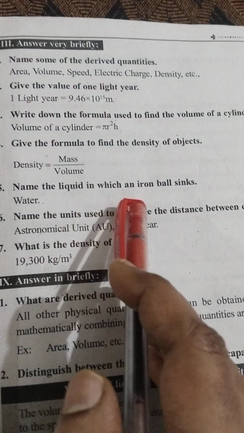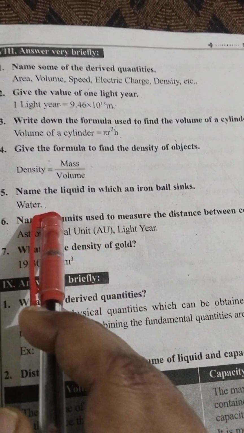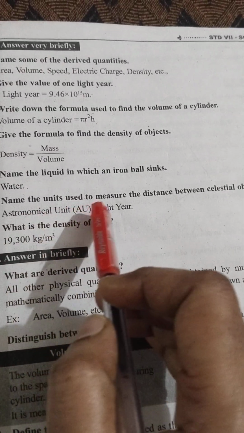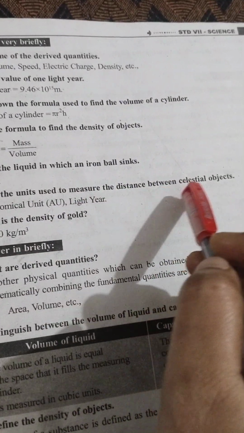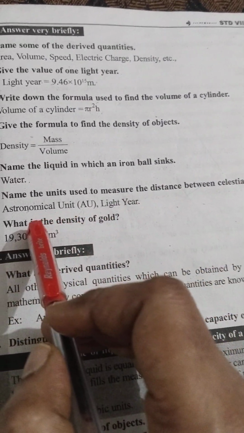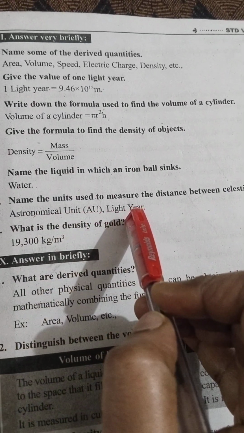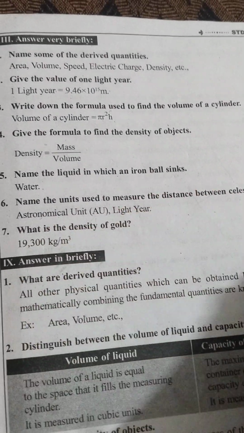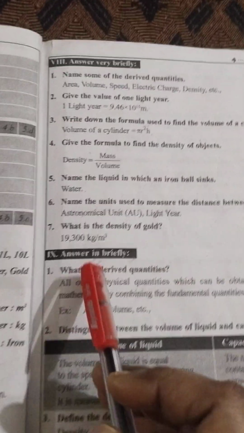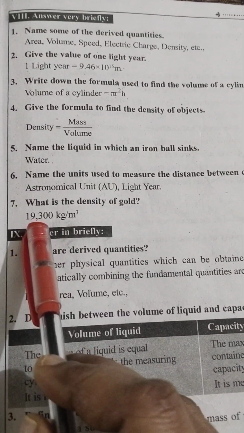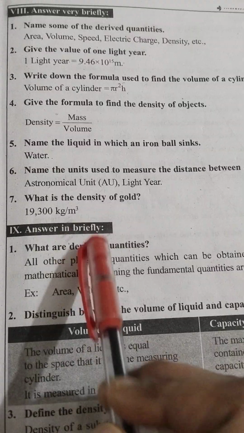Name the liquid in which an iron ball sinks. Water. Name the units used to measure the distance between celestial objects. Astronomical unit AU, or light year. What is the density of gold? Density of gold is 19,300 kg by meter cube.